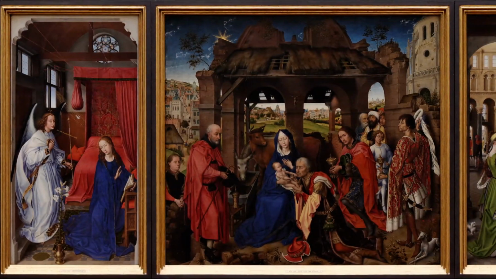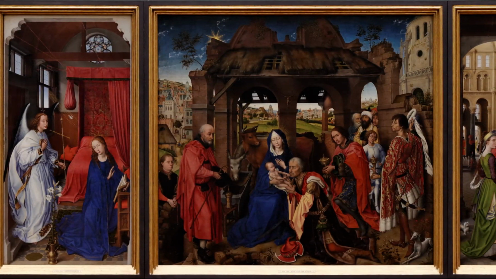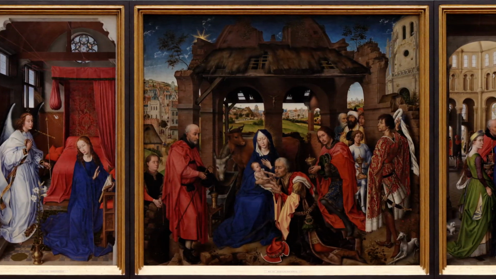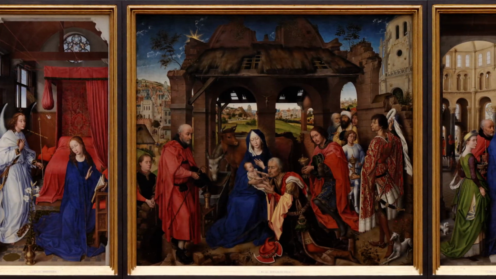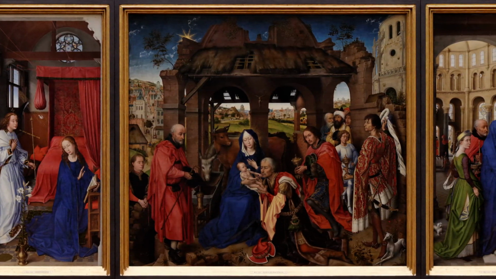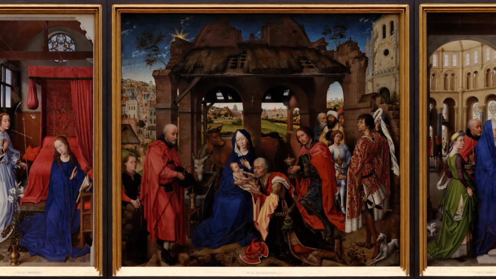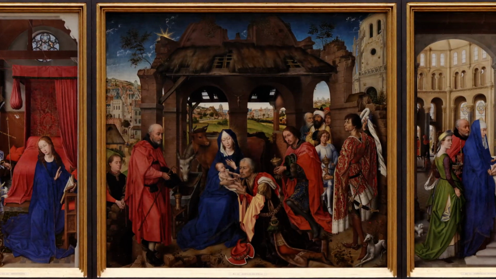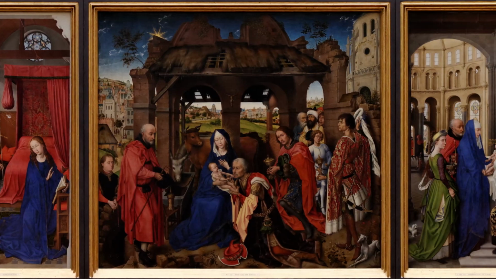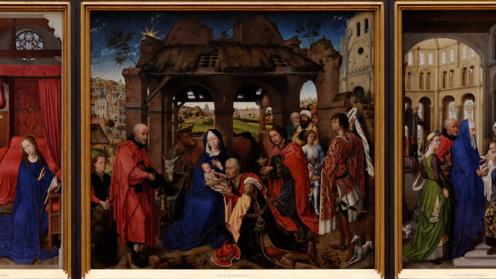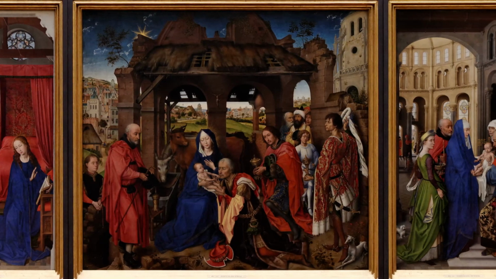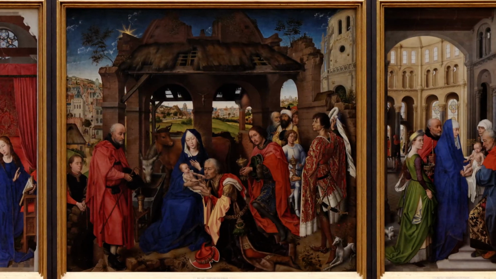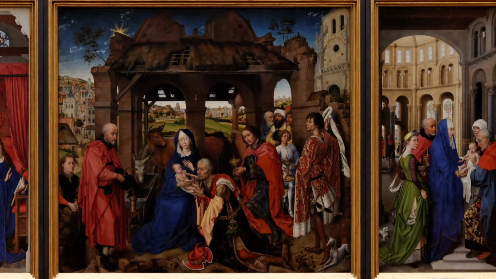Last but not least, we take a look at Rogier van der Weyden's St. Columba altarpiece, created in 1455. This altarpiece features the adoration of the Magi, a scene from the Bible, and focuses on bringing emotional depth to the sacred scene. The figures are painted with remarkable realism, which makes their emotions, such as awe and reverence, feel tangible to the viewer. Jacobs also notes that van der Weyden's use of space and vibrant colors draws attention to key figures, which elevates their spiritual significance.